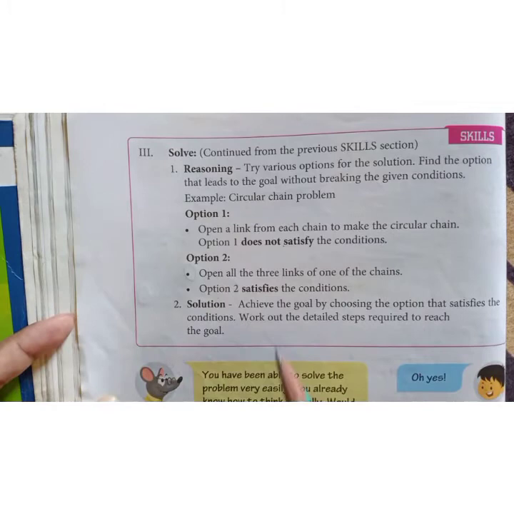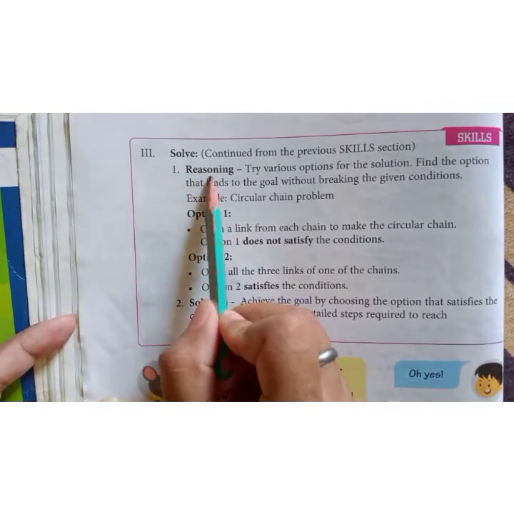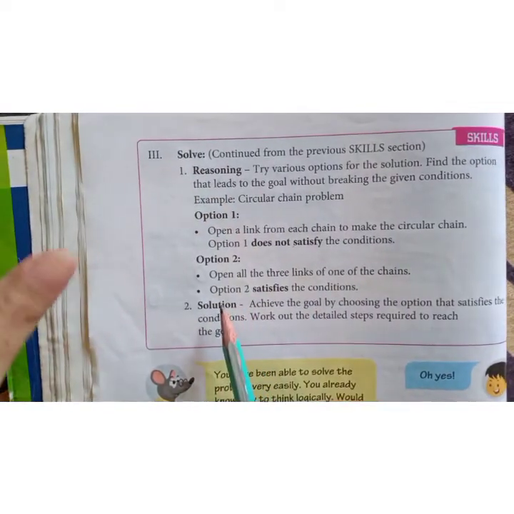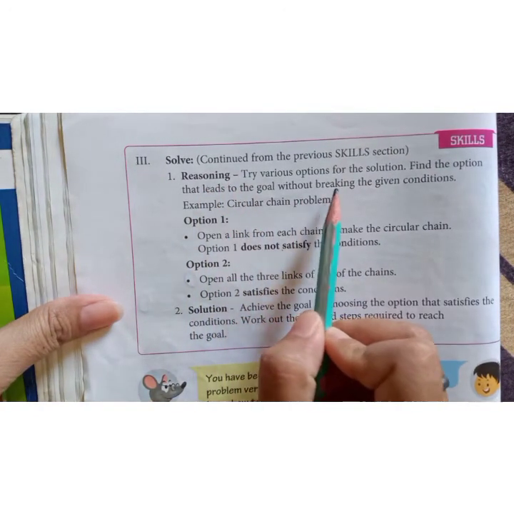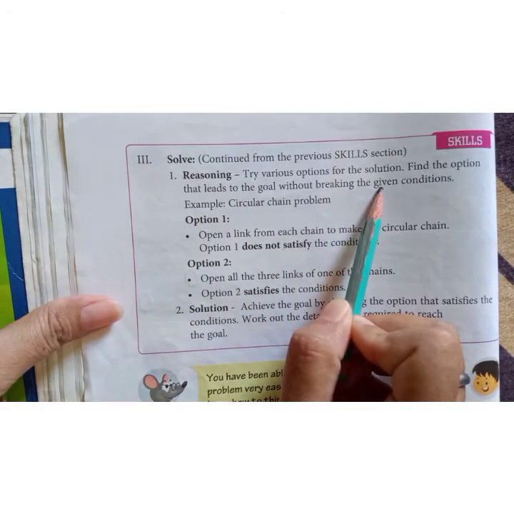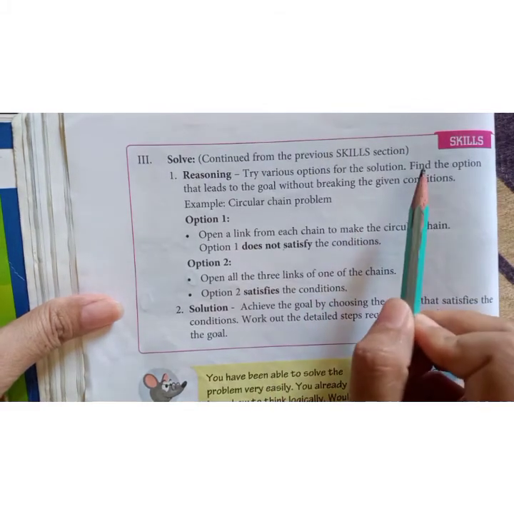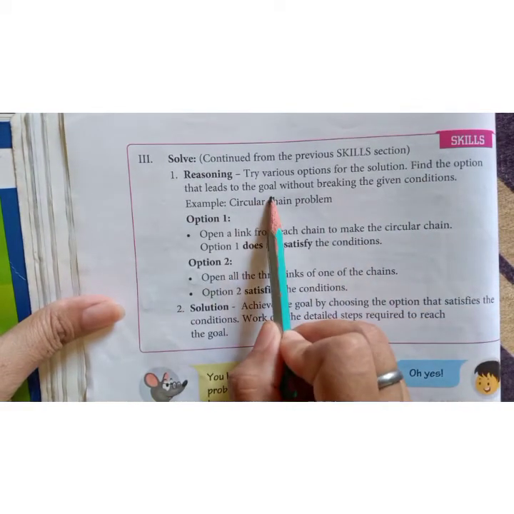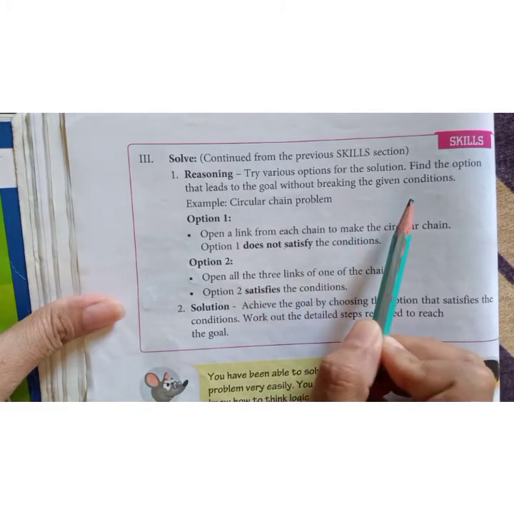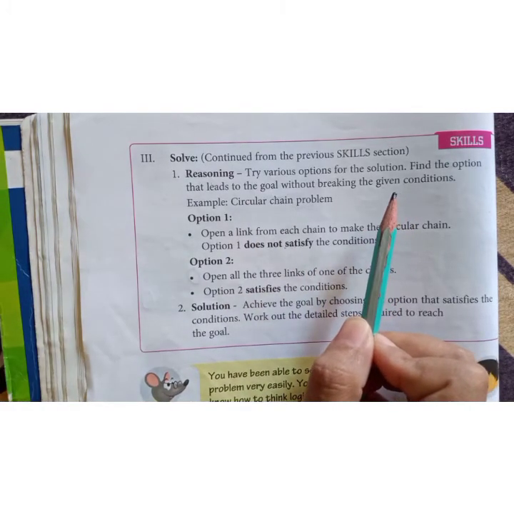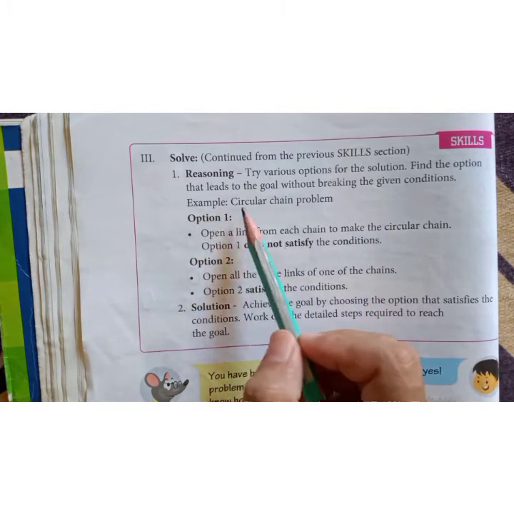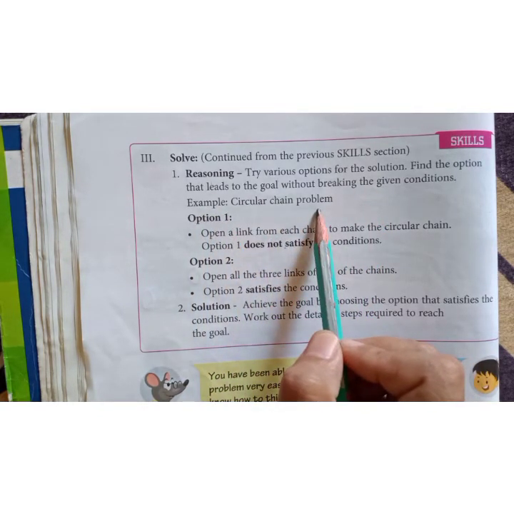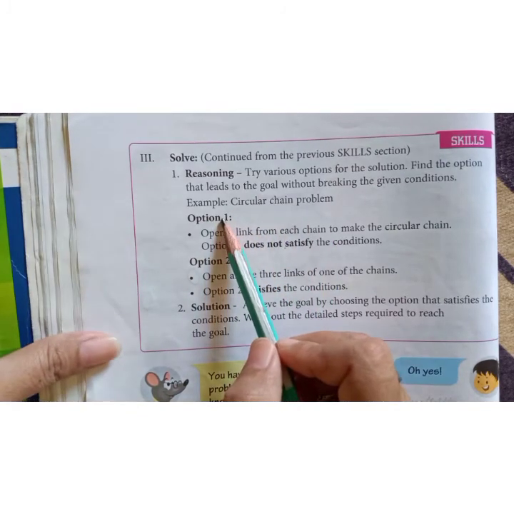So children, how did they solve? They solved by reasoning and then they got the solution, right? In reasoning you have to try various options for the solutions, and then find the options that lead to the goal without breaking the given conditions. Now they have used an example of circular chain problems, right?